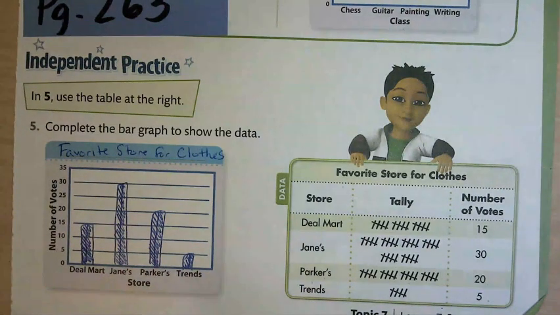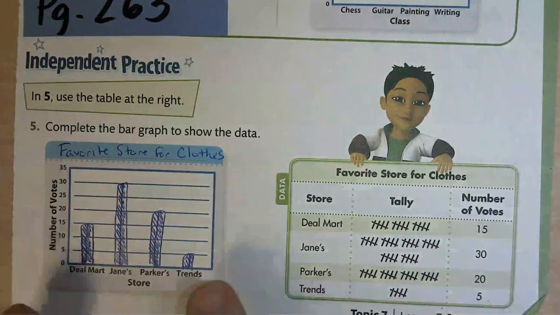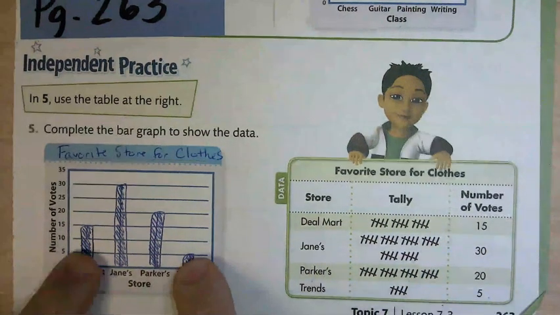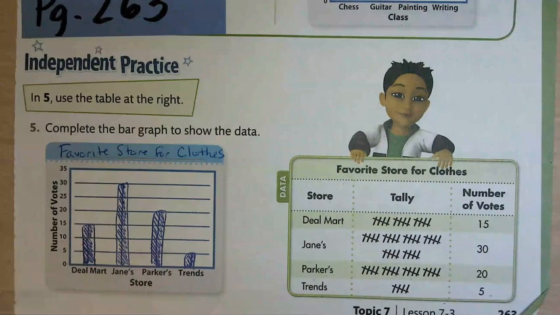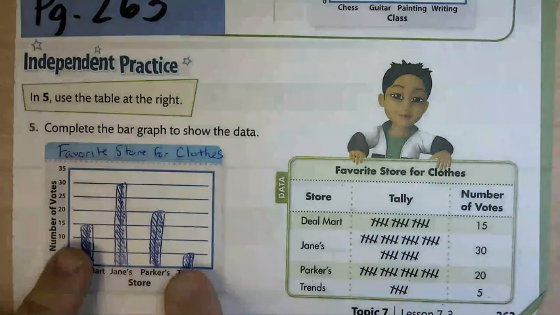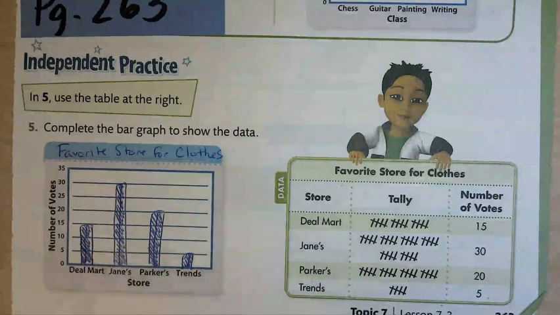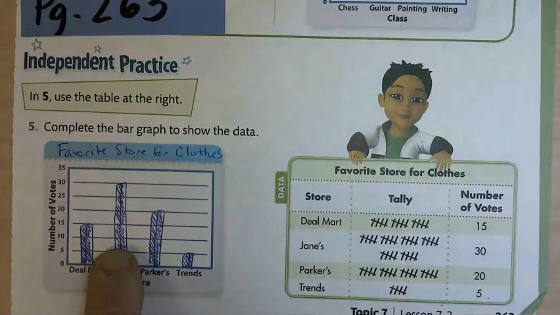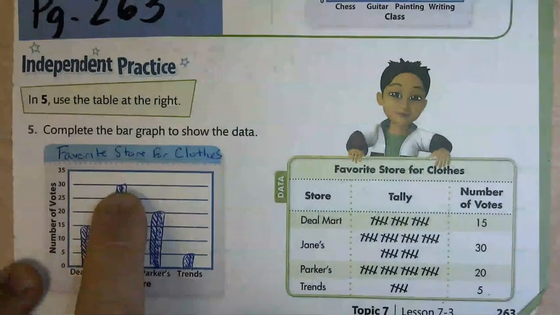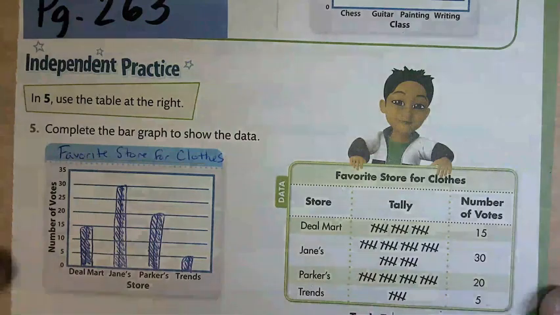All right. Now I'm going to ask you, would you please put your finger on the two smallest, the two least favorite stores. What would those be? And I hope you put your fingers on Deal Mart and Trends. Those are the two smallest ones, which tells me those are the ones that are going to be the least favorite. Now, which one is the most favorite? Put your finger on the one that's most favorite. And that would be Jane's, right? Jane's, because it's the tallest one. And that tells me, oh, that's going to be the favorite one.